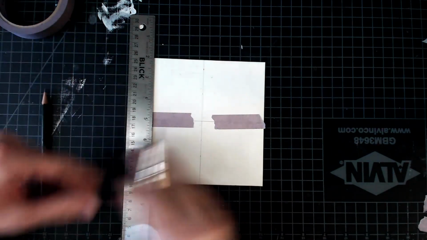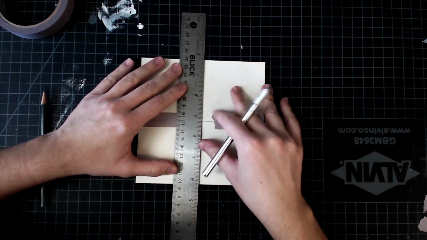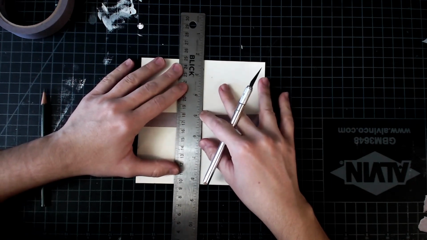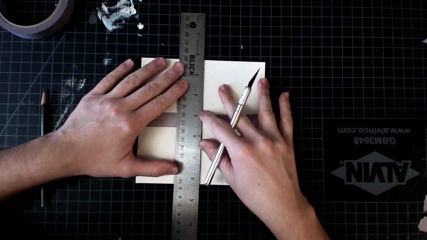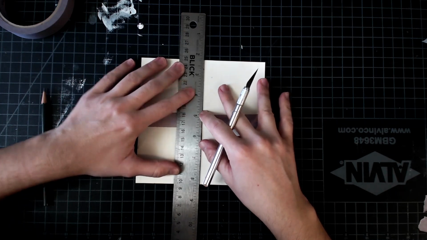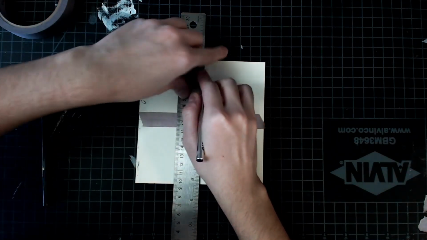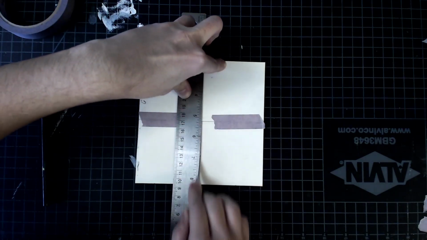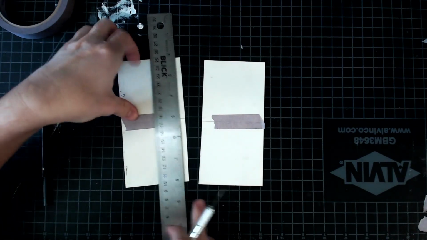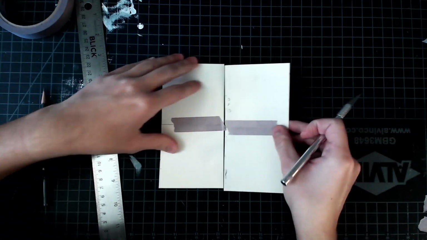All right. Now what I'm going to do is go ahead and cut this side straight down the center, lining that line up, making sure it's perfectly parallel, flush, and then I'm going to cut straight down the center.